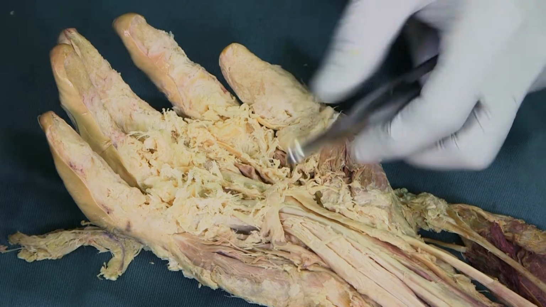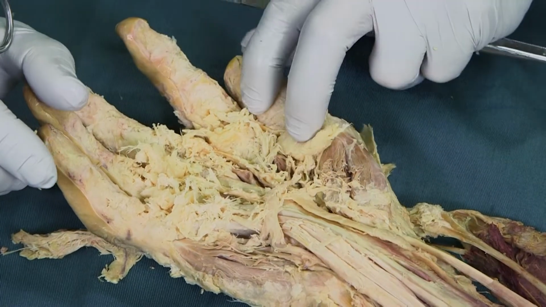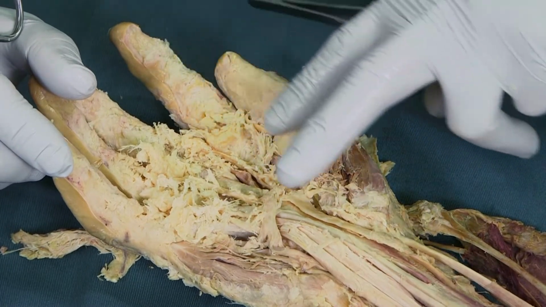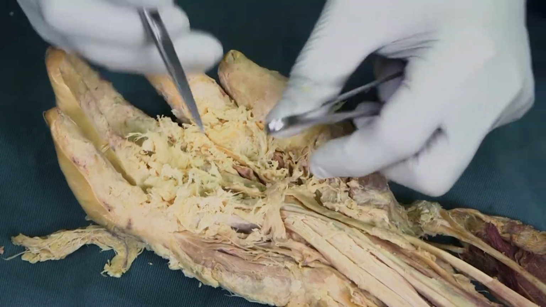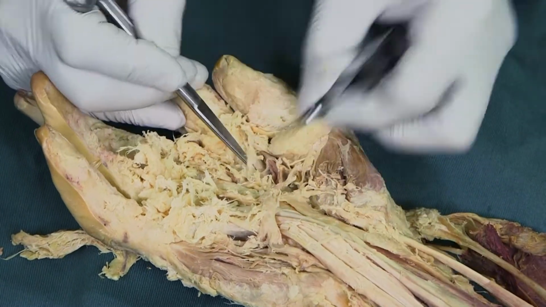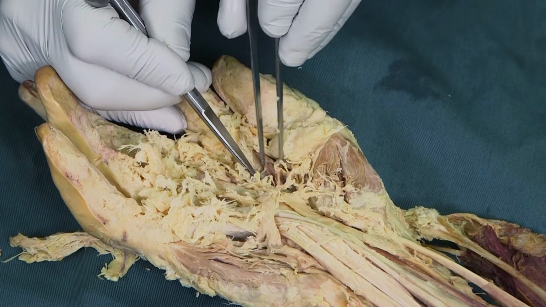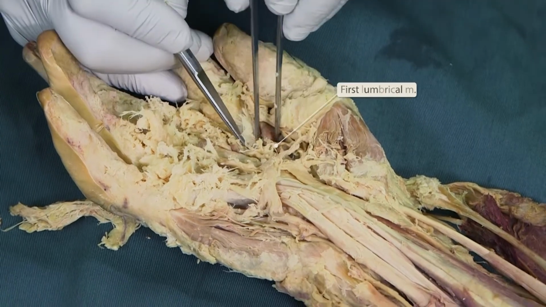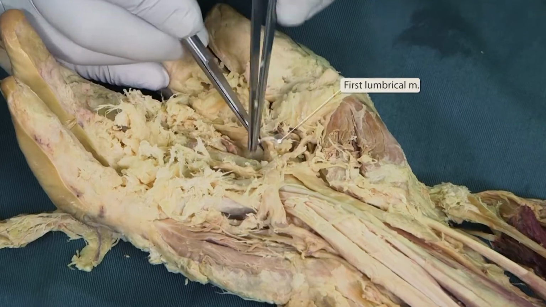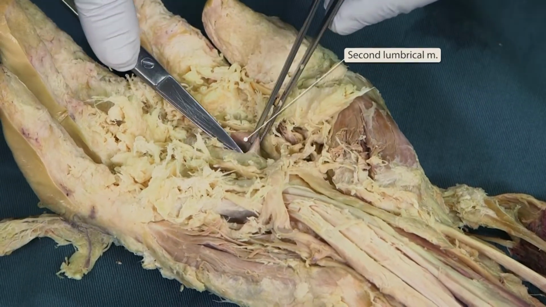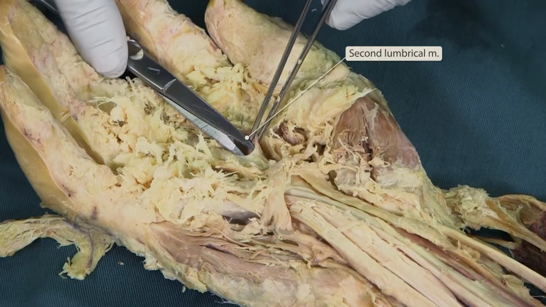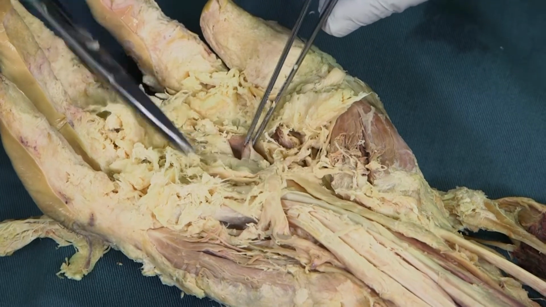Okay, as you recall, a group of muscles in the central part of the hand, considered the central muscles of the hand, are the lumbrical muscles. There are 4 lumbrical muscles. Here is the first one right there, and then we have the second lumbrical right here. And as you recall, the lumbrical muscles arise from the tendon of flexor digitorum profundus.